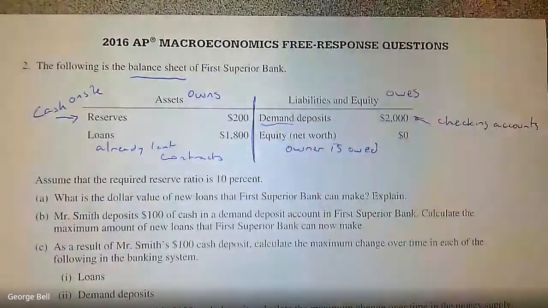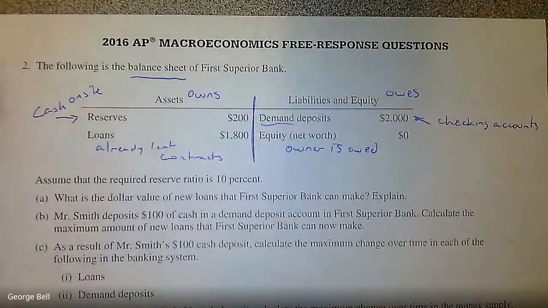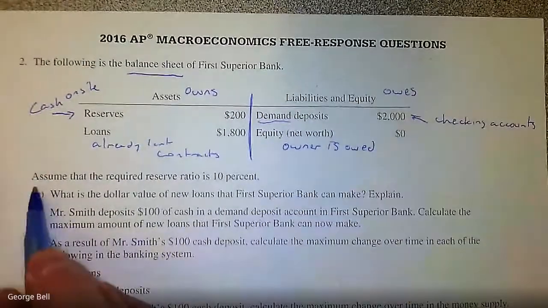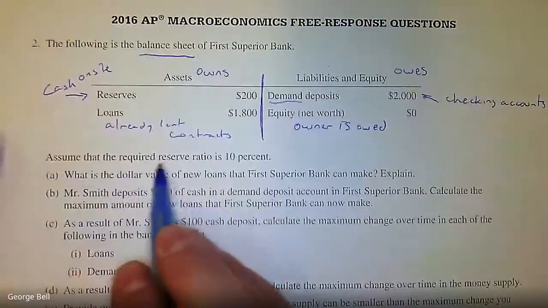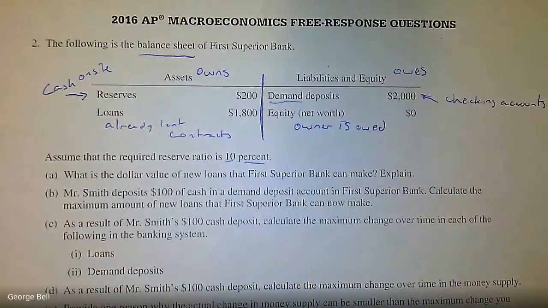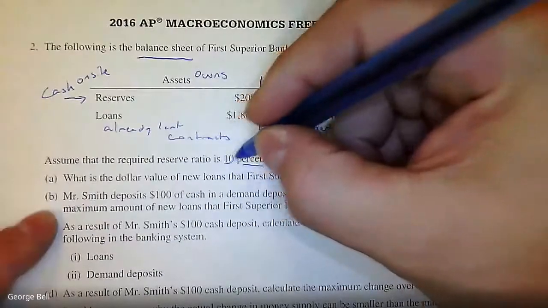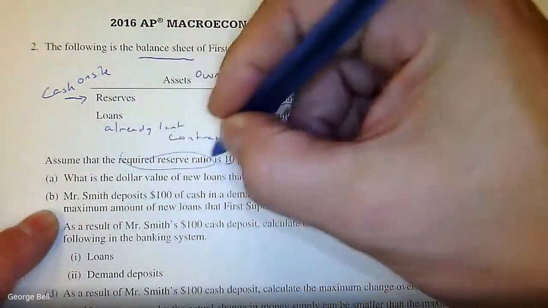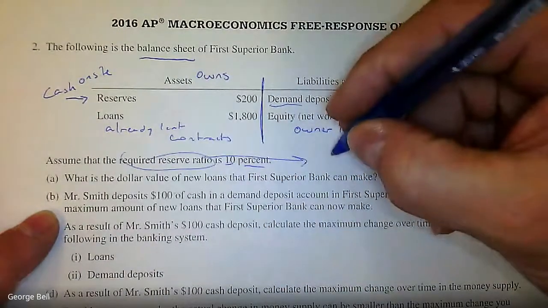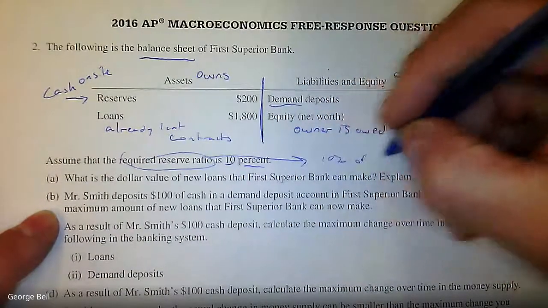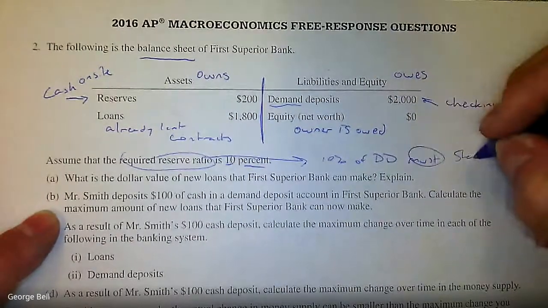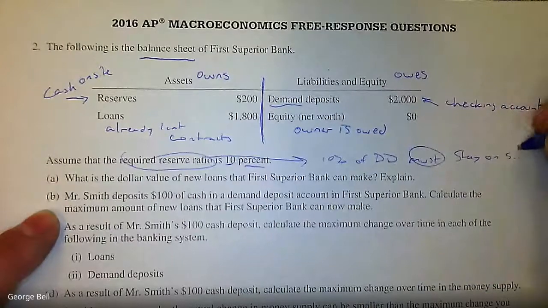And so this is our starting point. We have our vocabulary here. And then that brings us to the first given that they give us here. It says that assume the required reserve ratio is 10%. This is very useful information. That means this is a function of demand deposits. This means 10% of demand deposits, I'm going to write double D here, must stay on site.